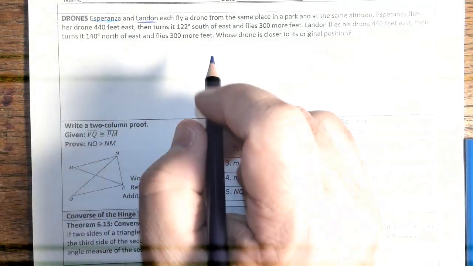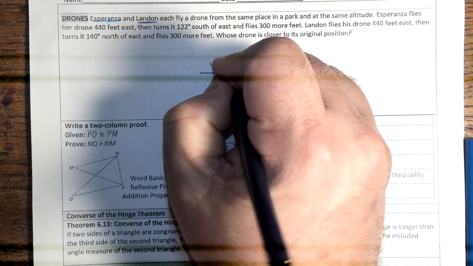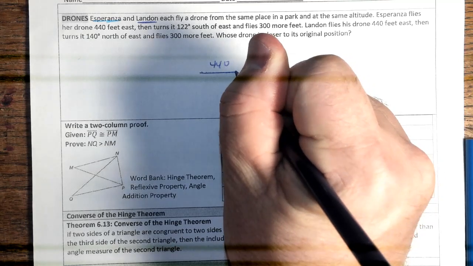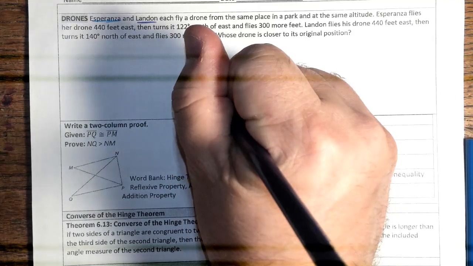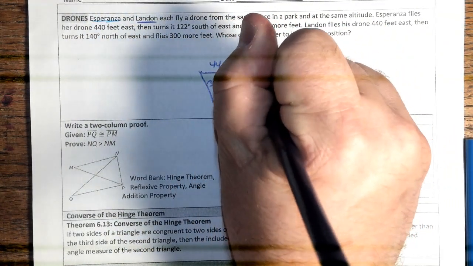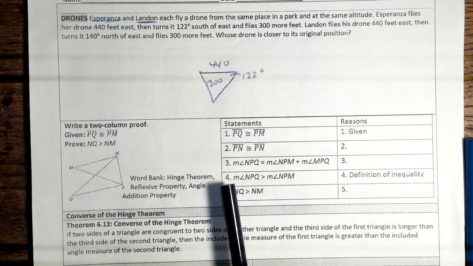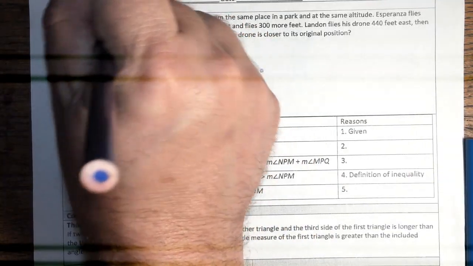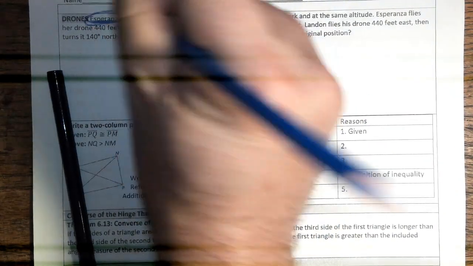She flies hers 440 feet east, then turns 122 degrees south of east and flies 300 more feet. 300, and it was 122. All right, I just messed that up. That was her, and I made her, oh geez, so she's purple now. She's purple, and he's blue. All right.